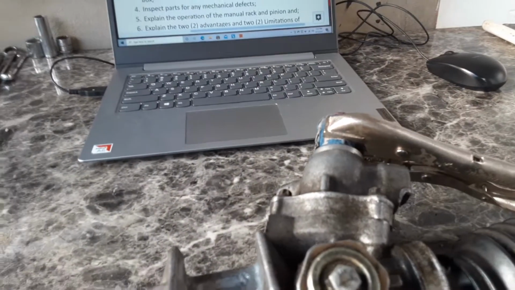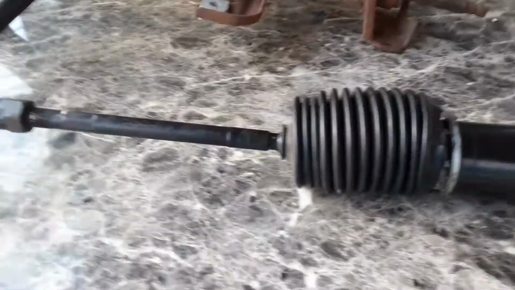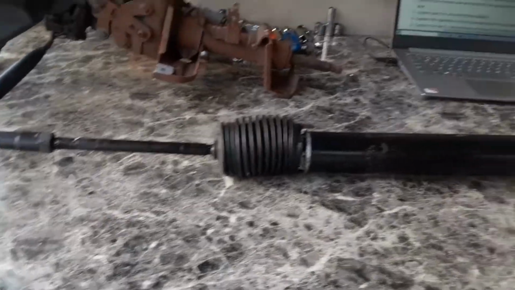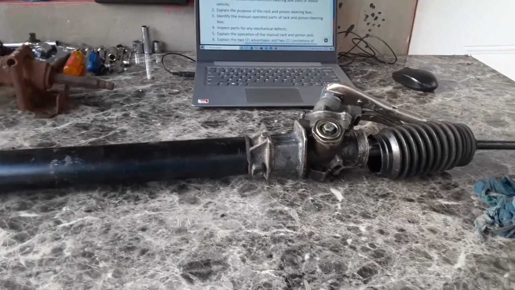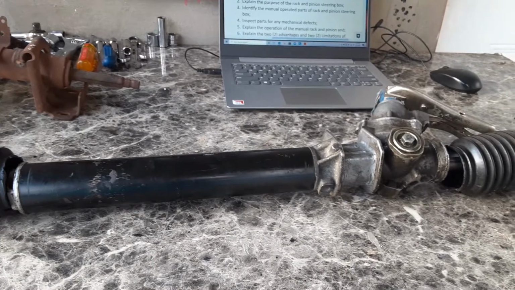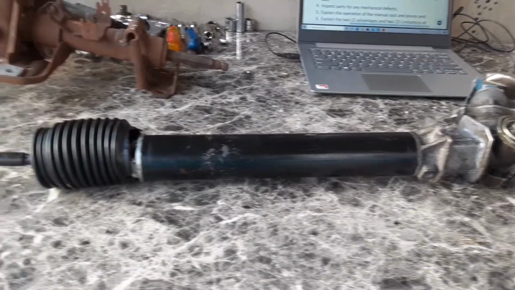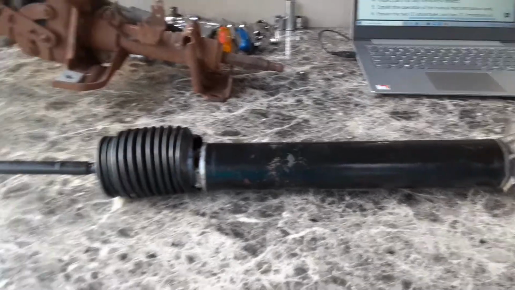The 2 common steering boxes used on motor vehicles are the rack and pinion, which is this one right here, this entire component. And we have the recirculating ball steering box, but that is mostly used on heavy duty units now, though in the past it was normally used on cars and pickups, etc.